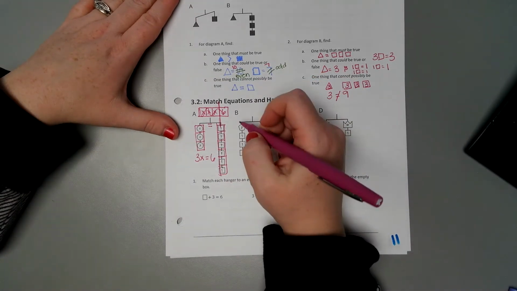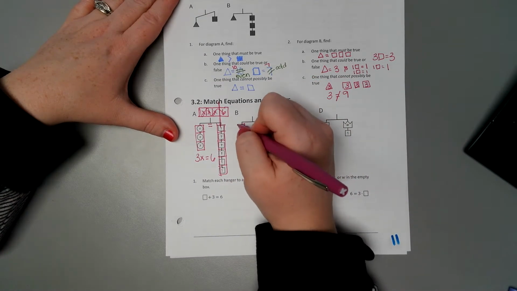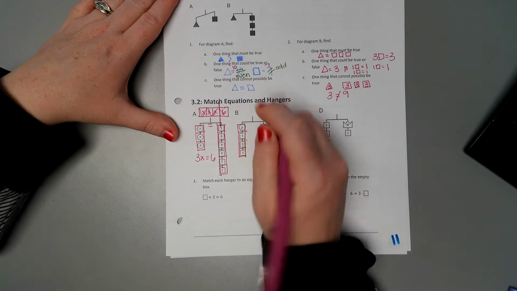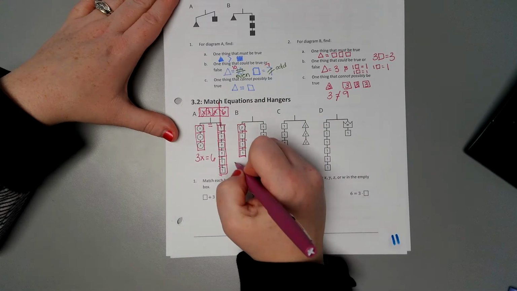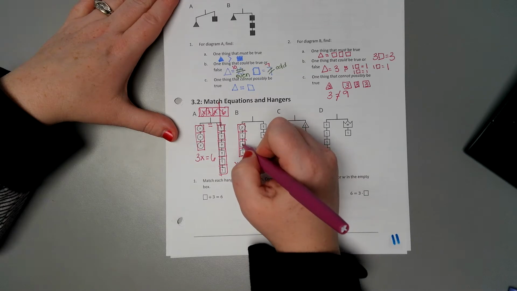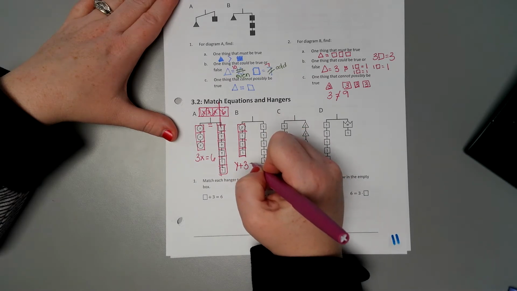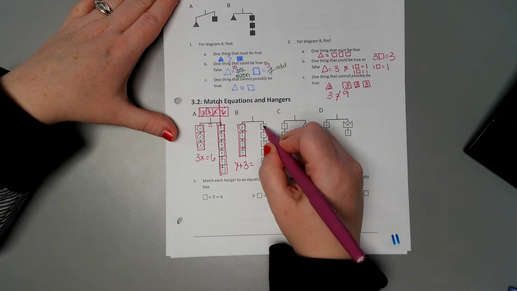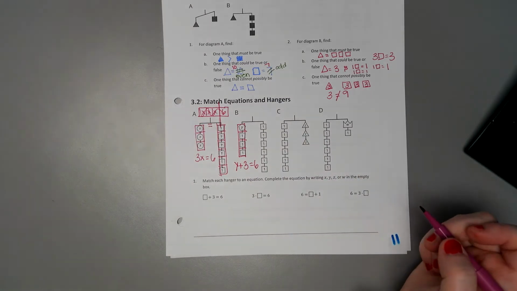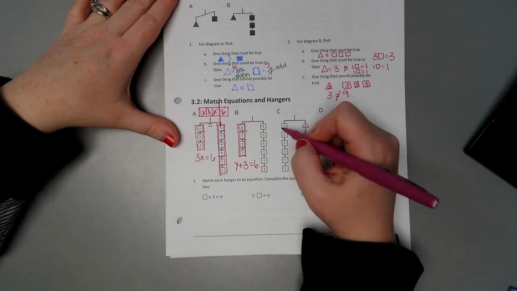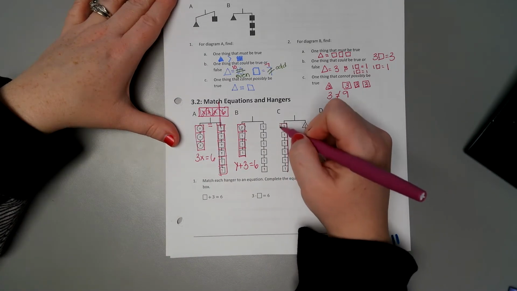So if we were to have this as a tape diagram, we would have y plus 1, 2, 3 equals 1, 2, 3, 4, 5, 6. B, we would have this as a tape diagram.